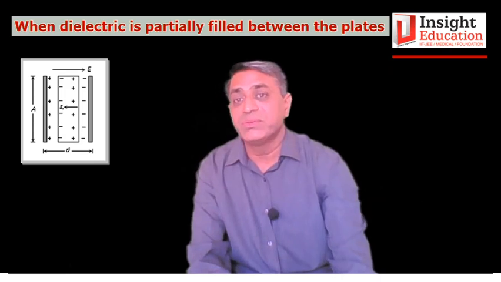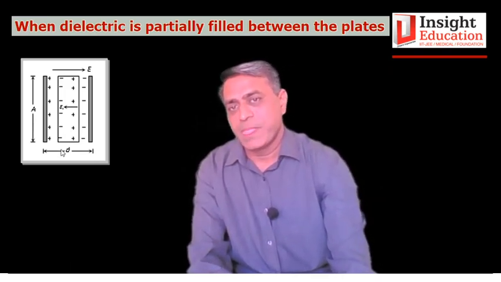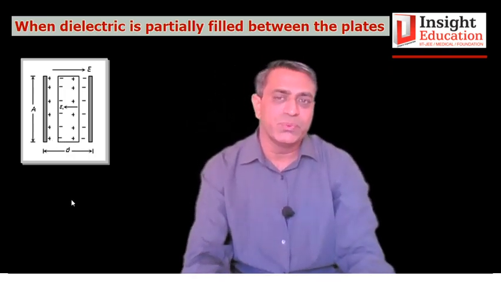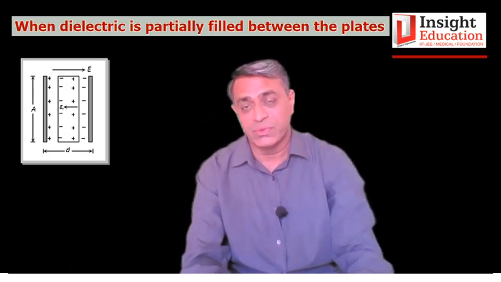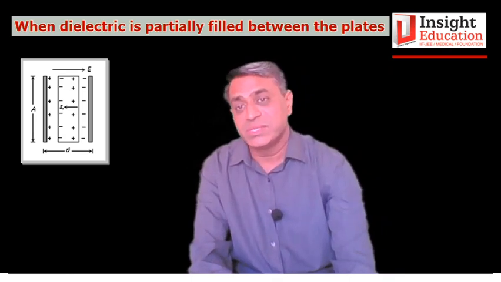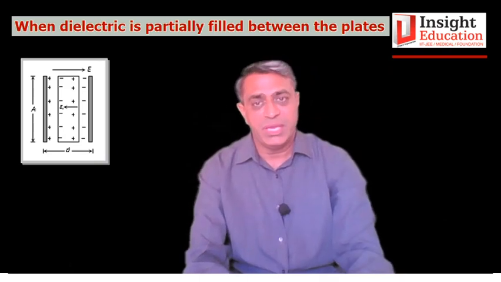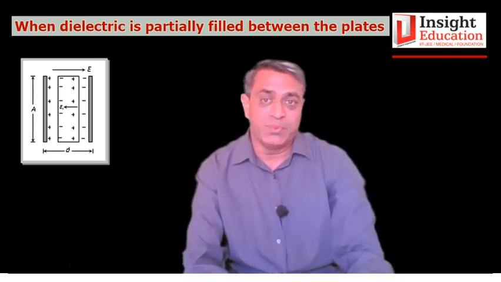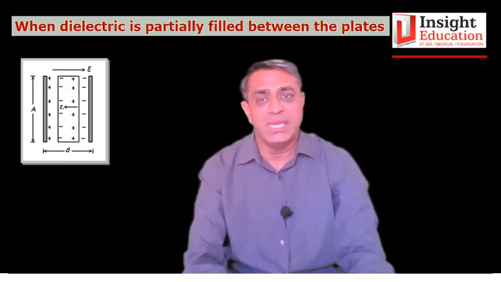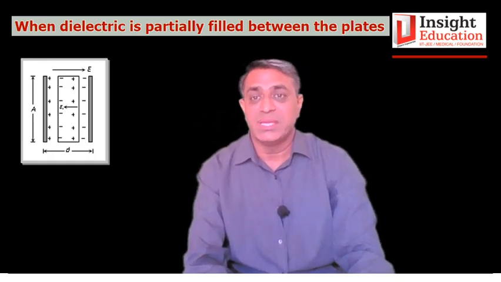So now to derive the relation, again consider the first case. Suppose we want to derive the relation for C dash. So C is equal to Q by V. So first we have to calculate potential. So now calculate the potential difference between the plates. So now potential V is equal to E into D. It means potential depends on distance, or you can say in the general case E into R. So it depends on distance R, and E means electric field.